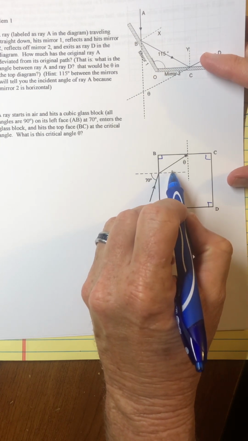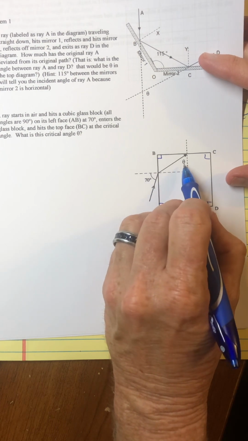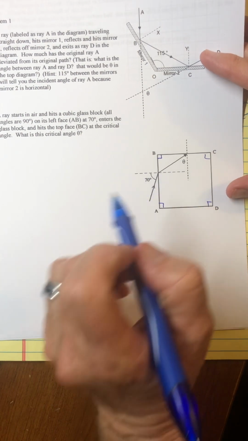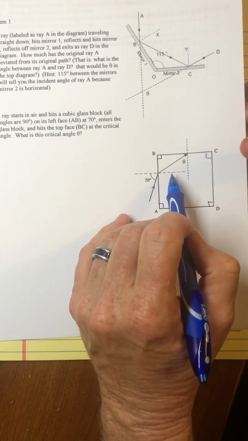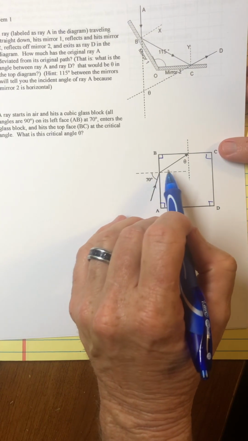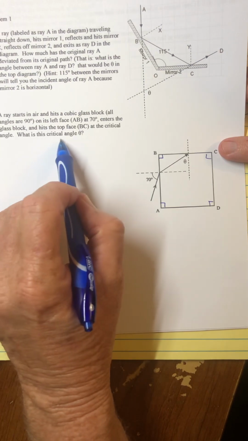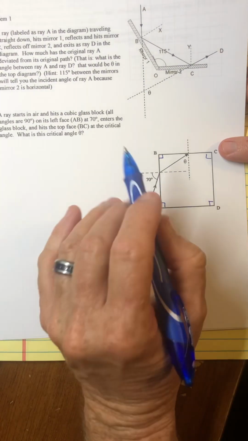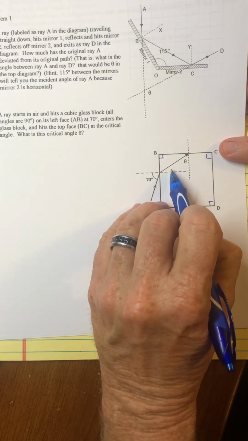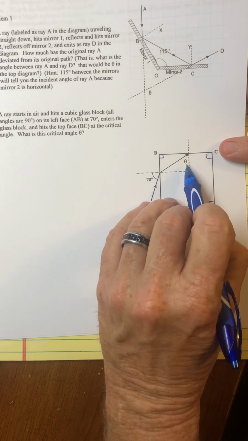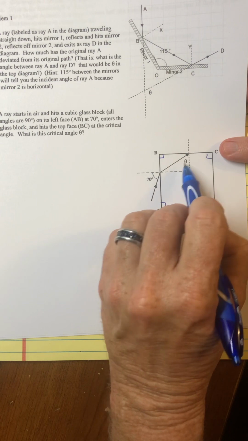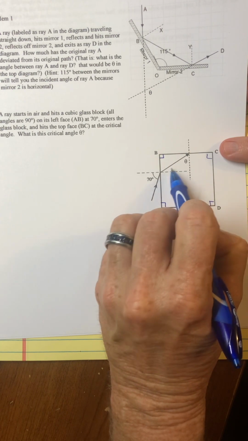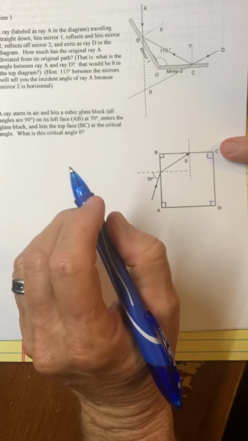Now, I could label it, and I better not use theta, because theta is here, maybe as a phi or an alpha or something like that. But perhaps since the goal of the problem is to find the theta, the critical angle, maybe I should just think of this angle in terms of theta, because what I have here is a right angle triangle, so that these two angles add to 90.